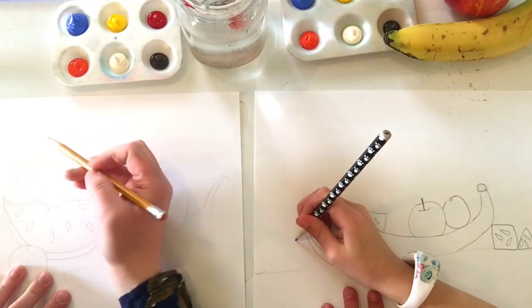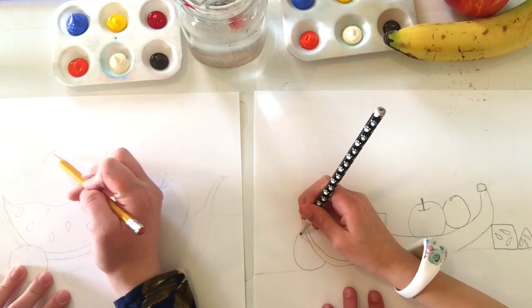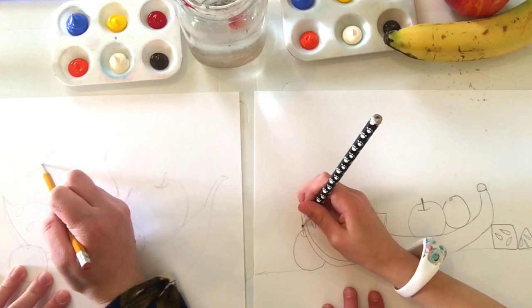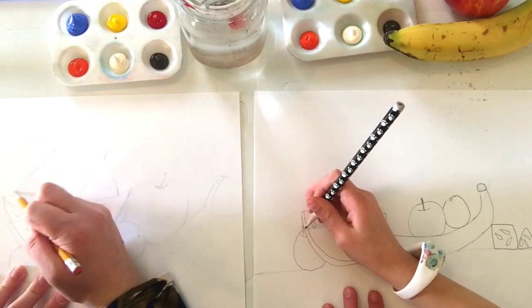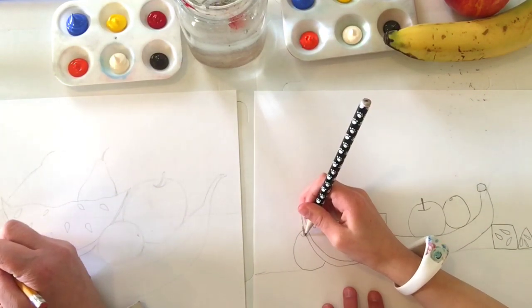If you want to draw the bird, we'll start with the head. And then the body goes almost straight. There's a bit of a curve to it. There's the tail.